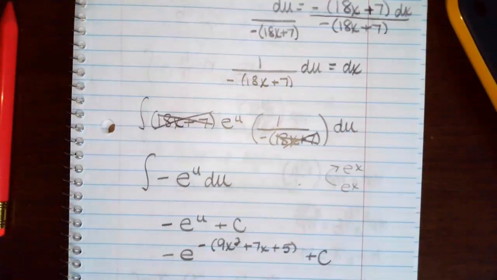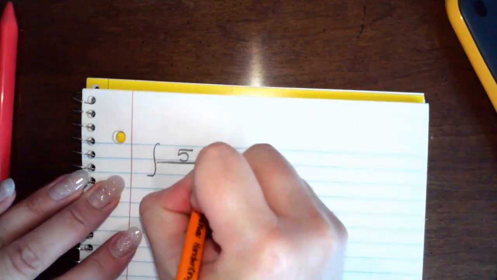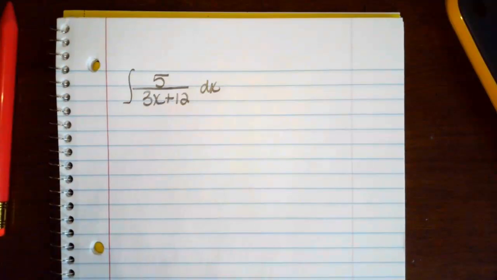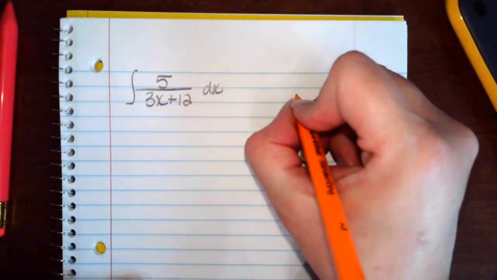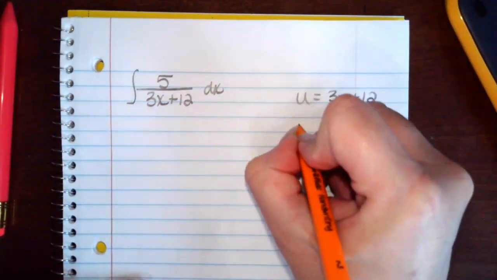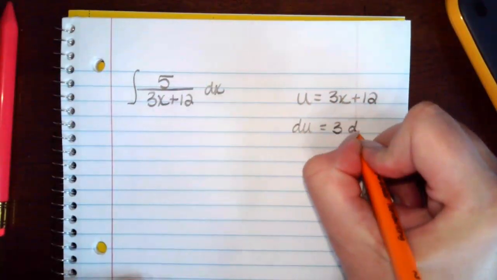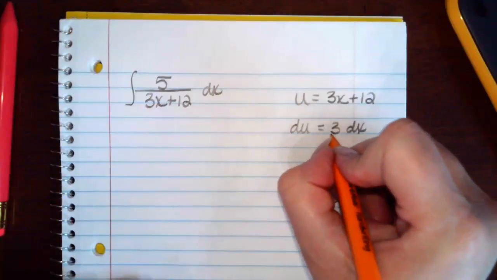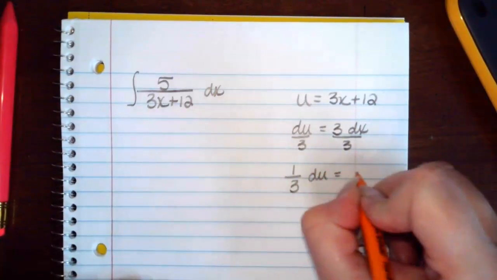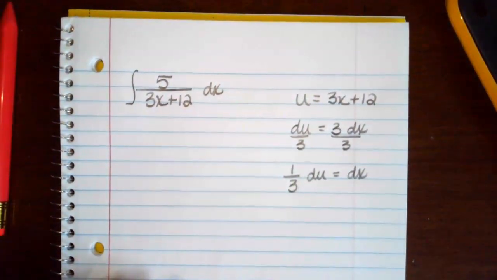Okay, so we want to do another one. We have the integral of 5 over 3x plus 12 dx. So what's my u? Where's your variable? It's in the denominator. So my u is going to be 3x plus 12. My du is going to be 3dx. I'm going to divide both sides by 3. So that gives me 1/3 du equals dx.